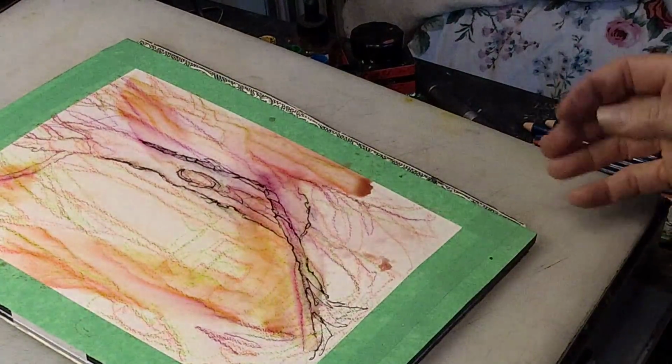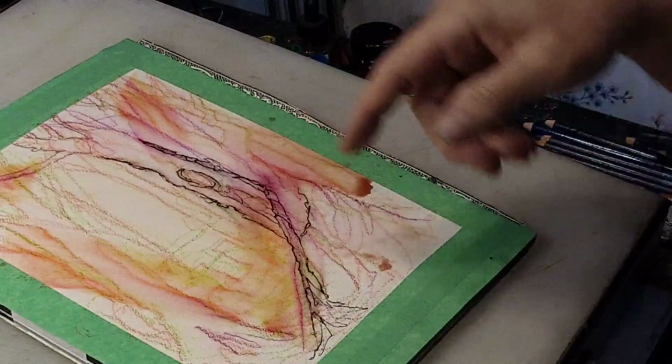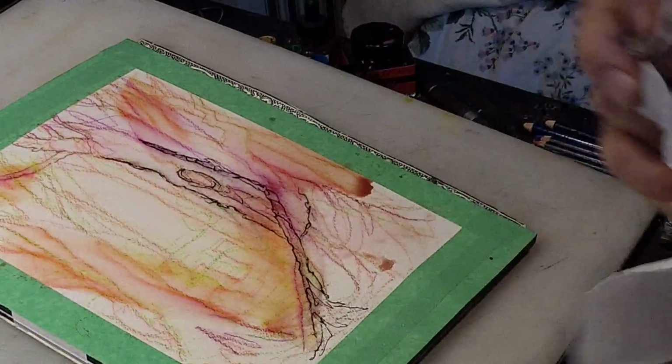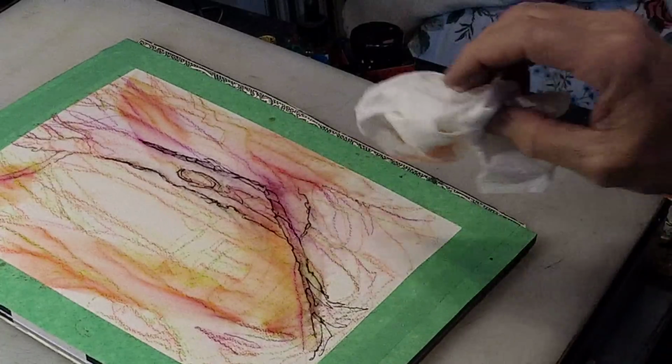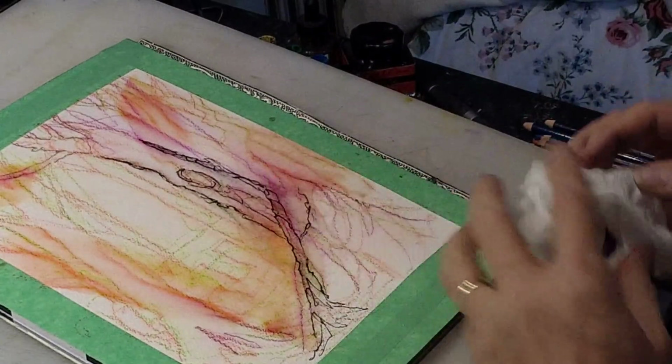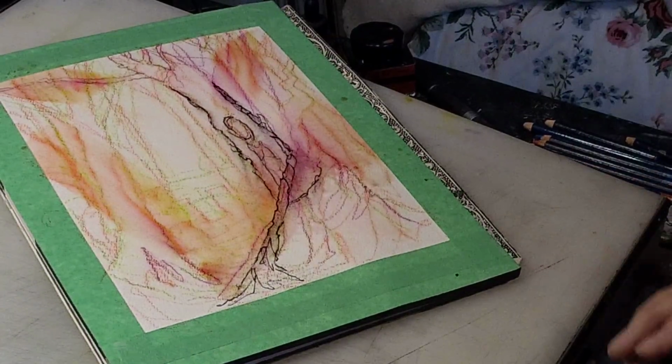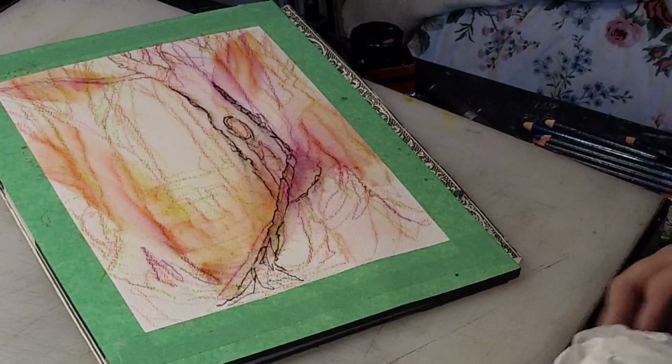Okay, now I've just not ruined, but I can't do anything more with this sketch until that dries. So that's the end of my sketching for a little while, and I'll come back and do it later. But isn't that gorgeous? Can you see it? Isn't that pretty? If you don't think that's beautiful, something broke. Something in you is not working.